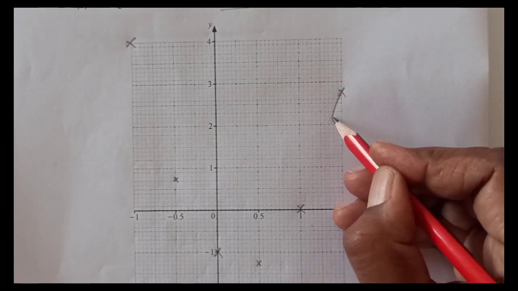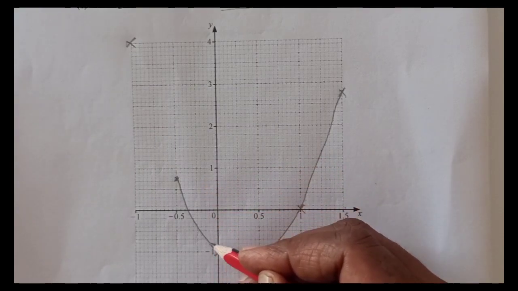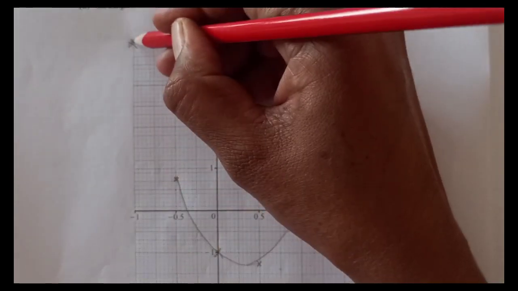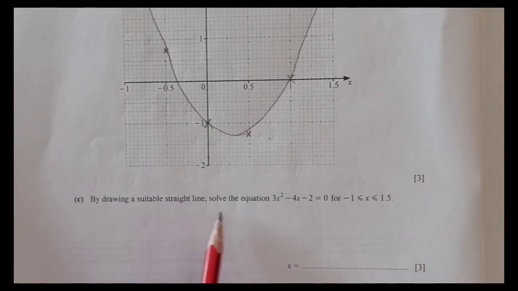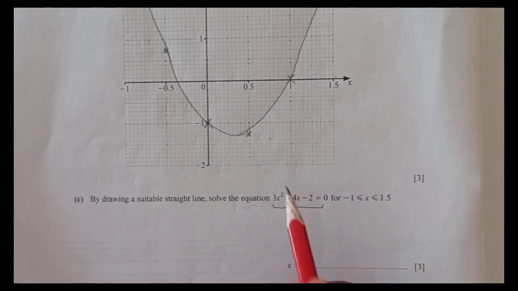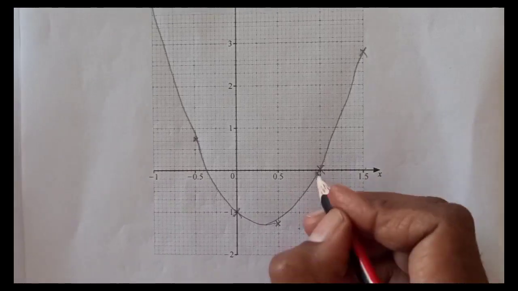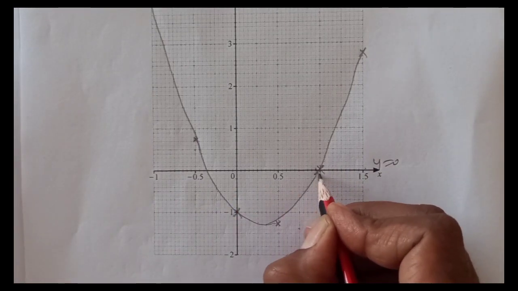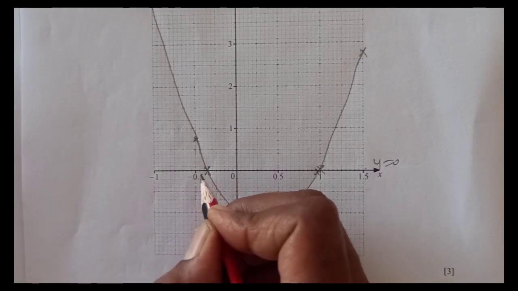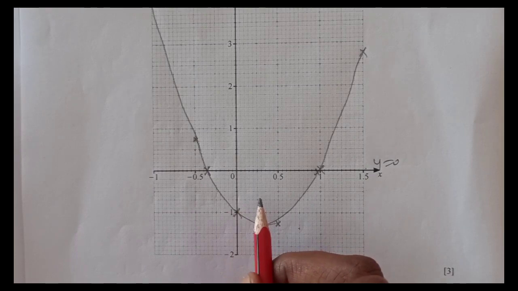So we are just going to draw a freehand curve here. Don't use a ruler, like this. So this is the graph for this. Now by drawing a suitable tangent, solve this equals 0. Now this is y equal to 0. Y equals 0 is here. So this line is y equals 0, and we will have these points here.